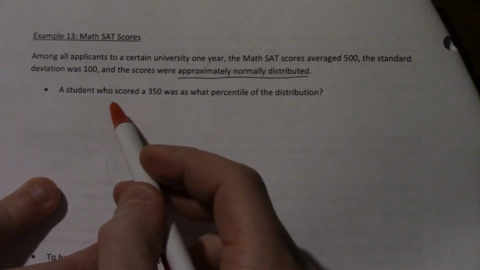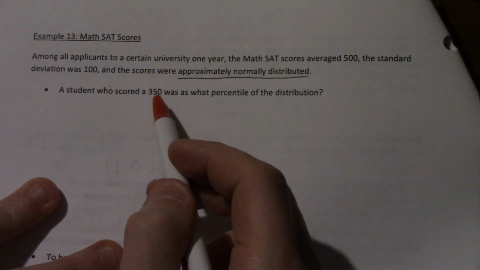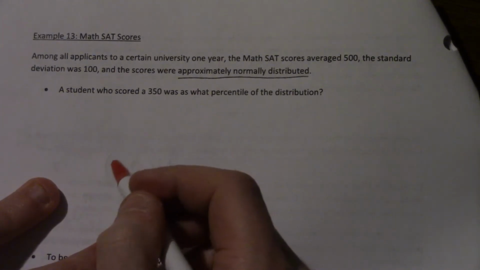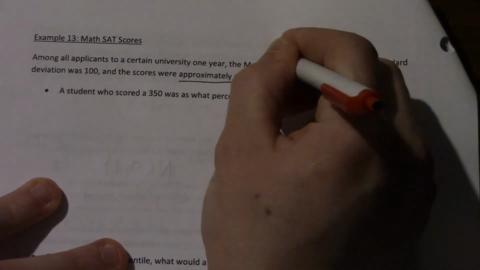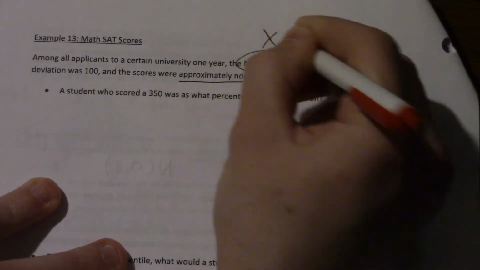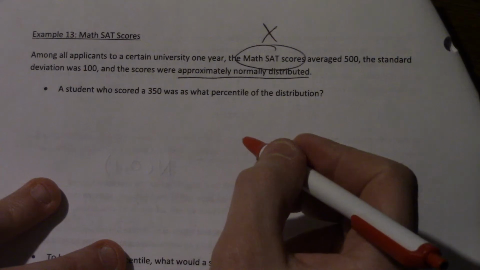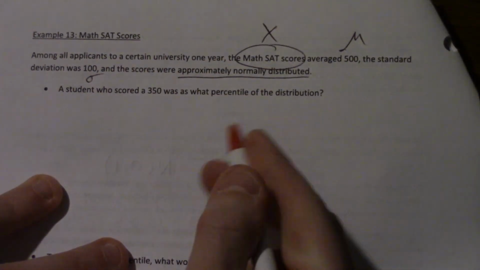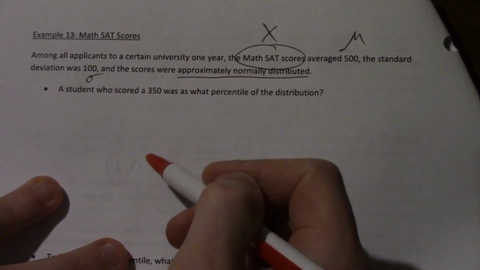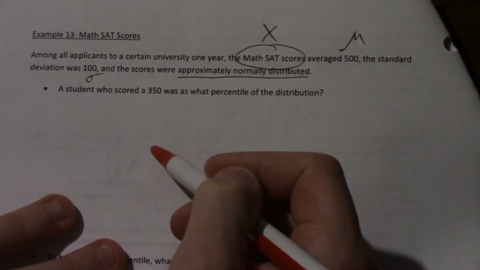So the first question is, if a student gets a 350, what is their percentile? So we see that what we're measuring are math SAT scores, so that's our random variable. We see that the mean is 500. We see that the standard deviation is 100, and that this is approximately normally distributed.